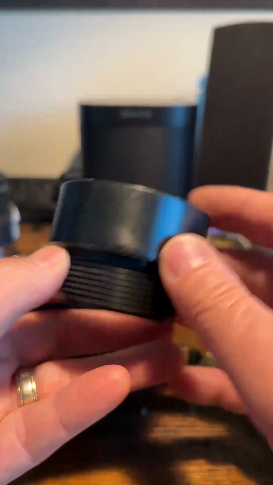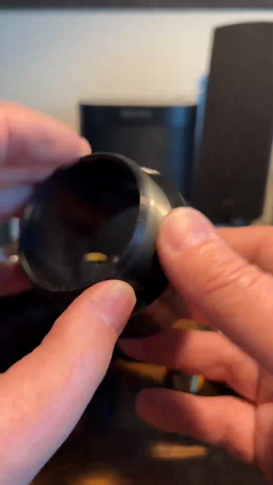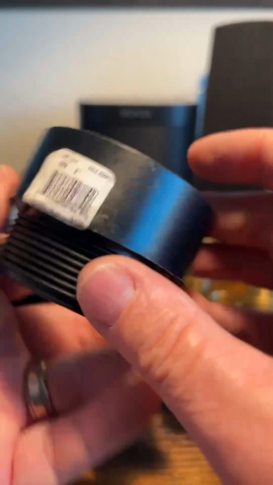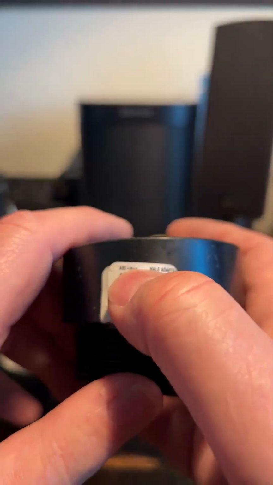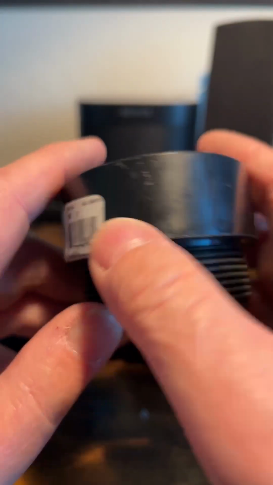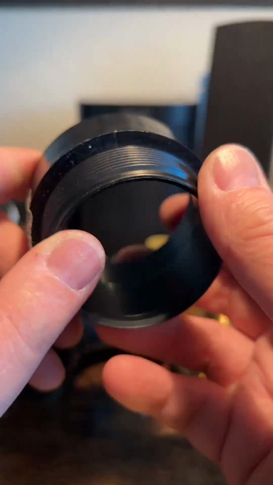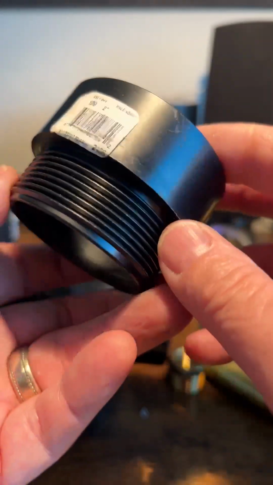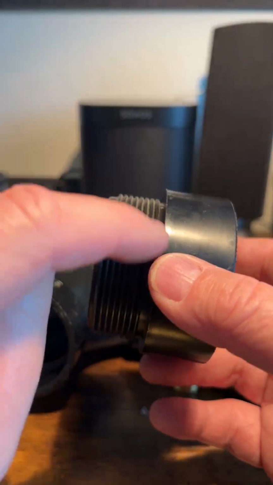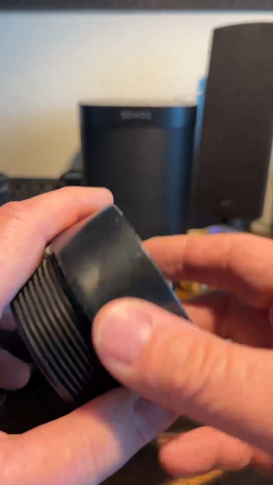So what would you call this without a picture? This would be a 2-inch. I know it's 2-inch because I memorized it over the years, but it says 2-inch on there. It might even be on here somewhere. Anyways, so this would be a 2-inch male adapter, male pipe thread by hub, right?